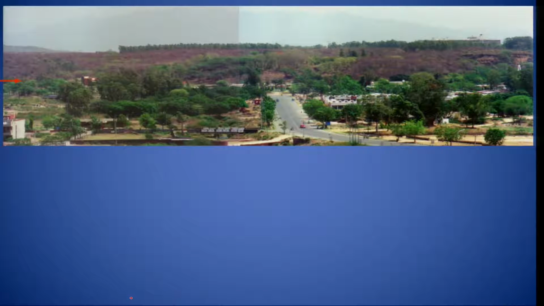So this is the fault scarp close to Chandigarh. The lower one is around 15 meters and the higher one is more than 35 meters high, okay. So there are two fault scarps, so this again indicates that there are multiple events which occurred along this fault, okay. And this is the boundary between the Indian plate and the Eurasian plate.